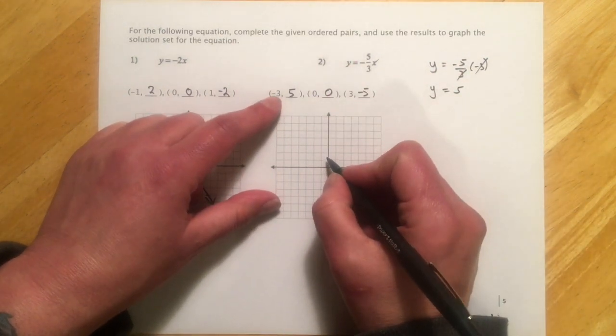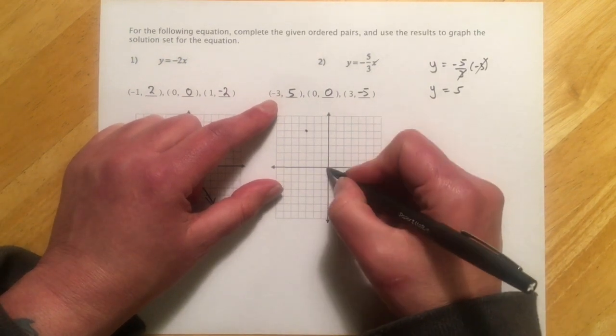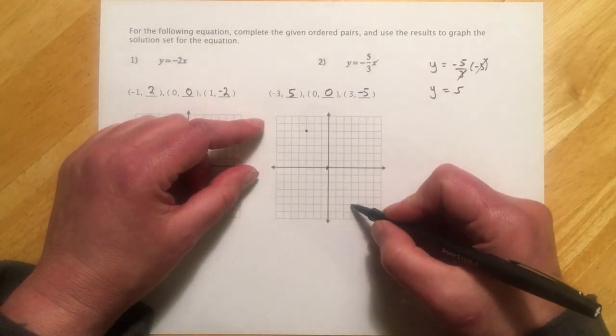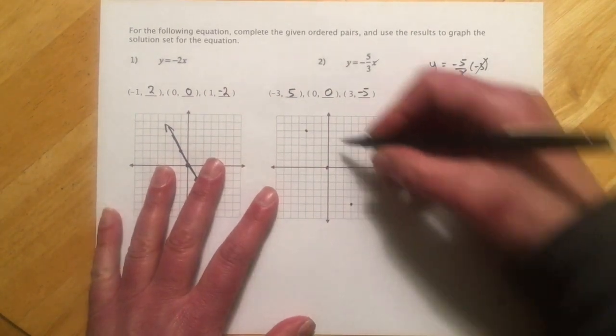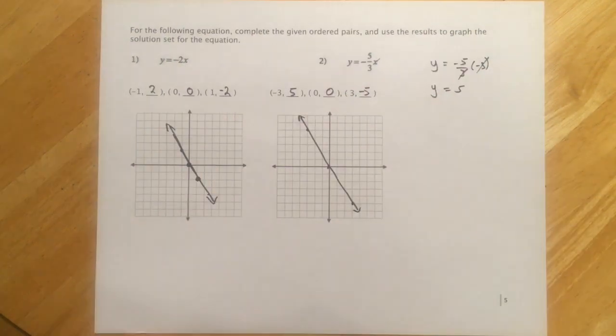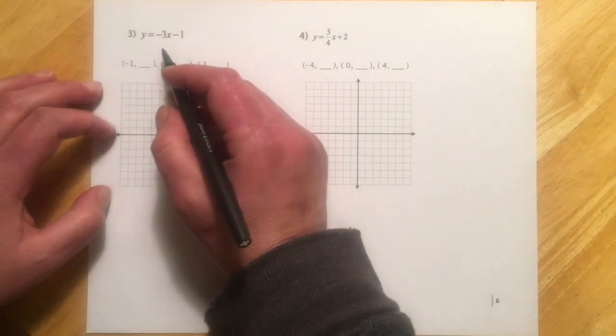So let's see, when x is negative 3, y is 5, so that's up here, 0, 0. And again, on the computer, that's all you need. I'm going to get this last point just because I try to draw a straight line. There we go. And that'd be it. A few more examples of the same thing.